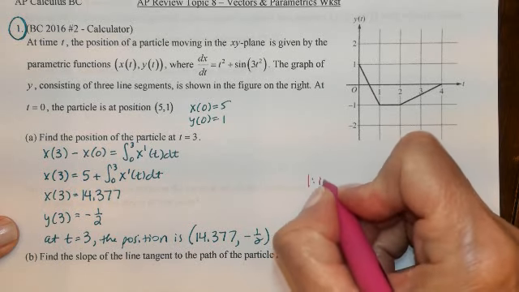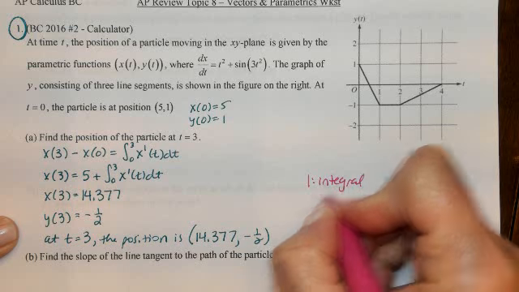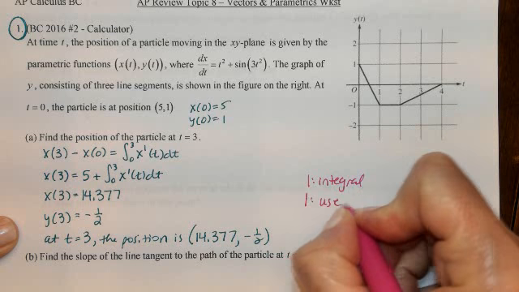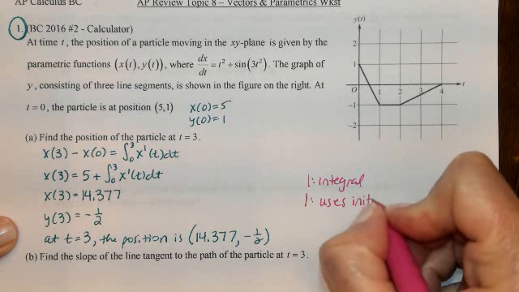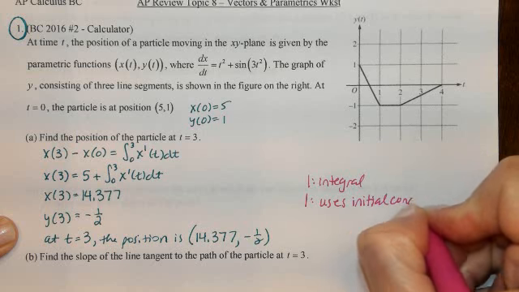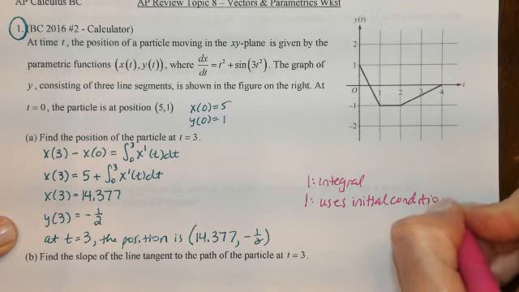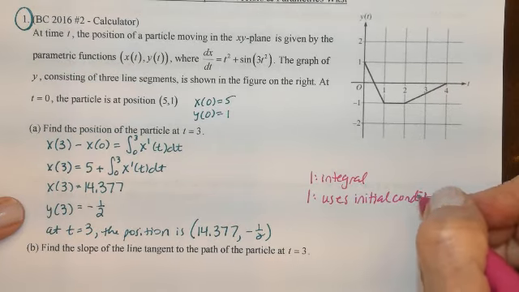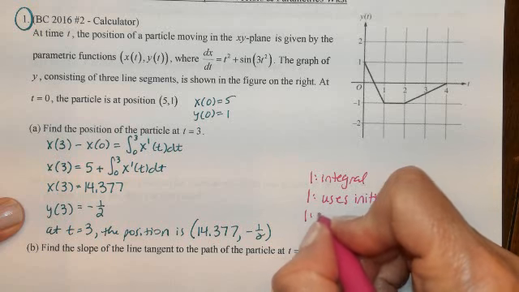1 point for the integral, 1 point for uses initial condition. That's something that they like to do on any fundamental theorem problem, and then 1 point for the answer.